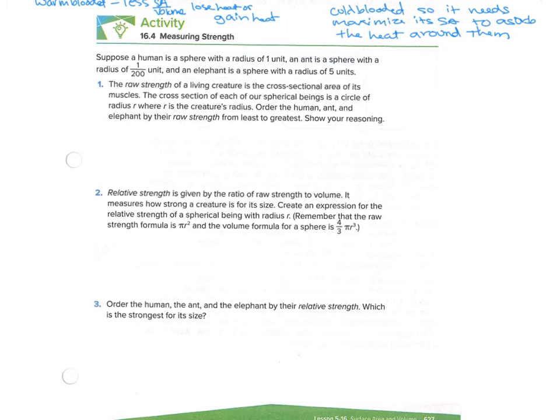So suppose a human is a sphere. Okay, the human is a sphere with a radius of 1. The ant is a sphere with a radius, that's tiny, 1/200 units. And an elephant is a sphere with a radius of 5 units because the elephant is much bigger. That makes a lot of sense to me.